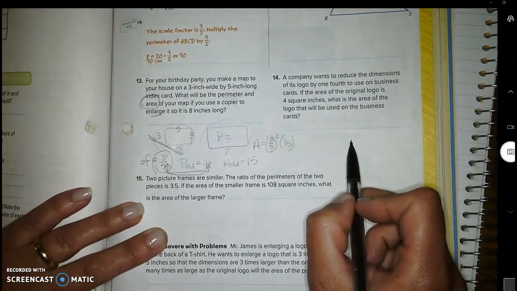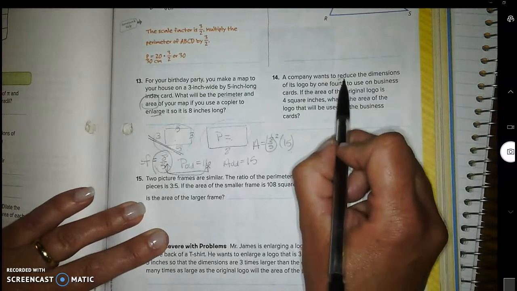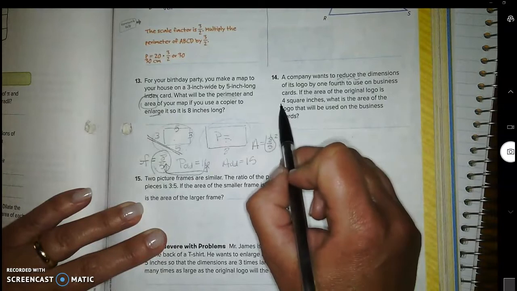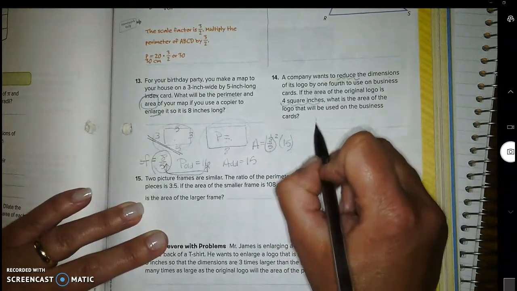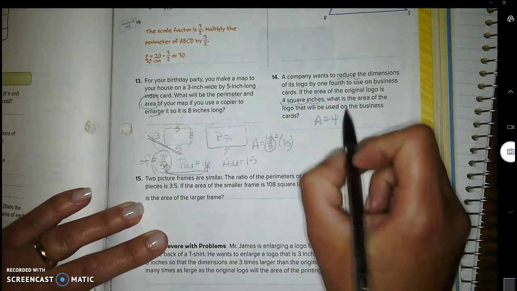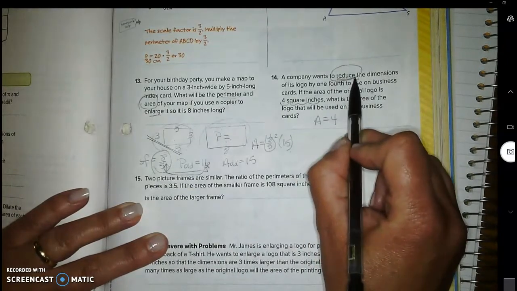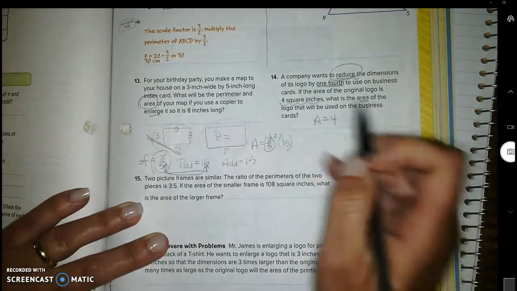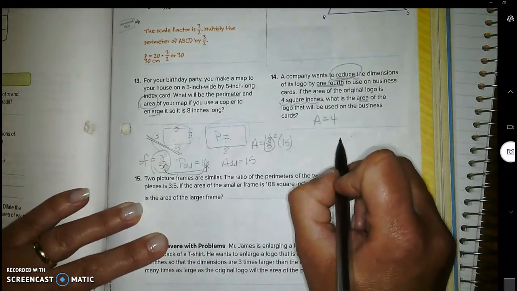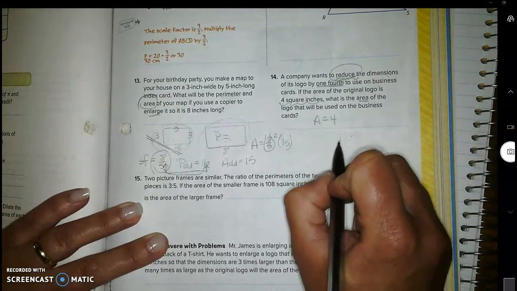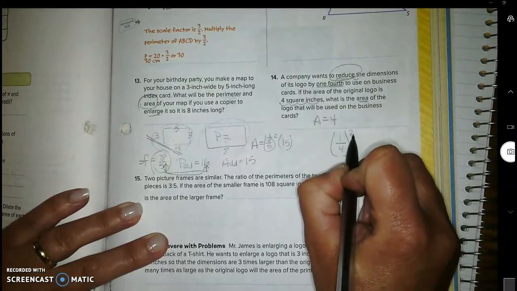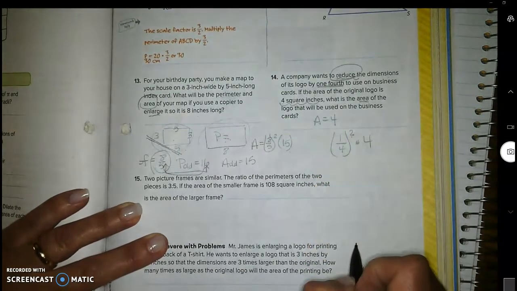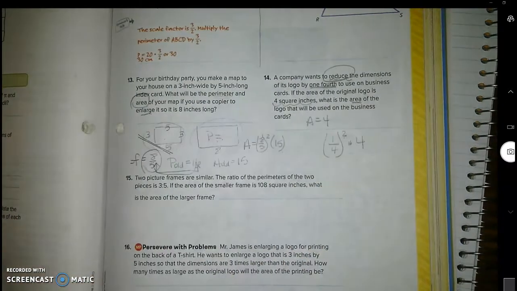Number 14 says that you're going to reduce the dimensions, and the area of one of them is 4. And so the area is 4 for this one, and we want to reduce it, and it says by 1/4, and we're reducing an area, okay? And so you're going to do 1/4 squared, okay, and then times this old one, which is 4. All right, hopefully that helps you get those two started.